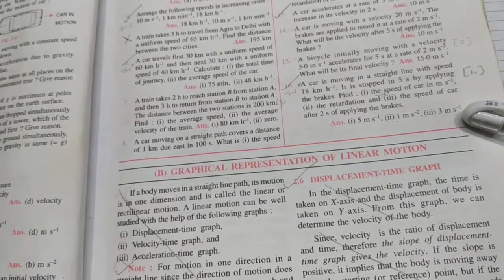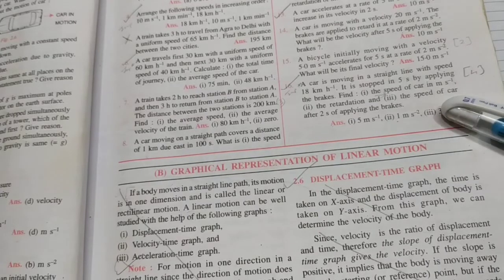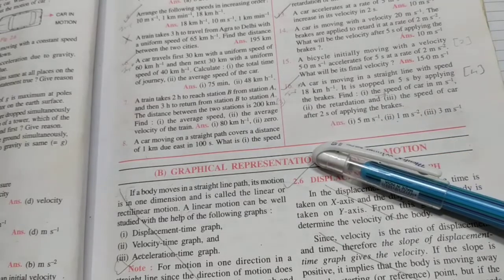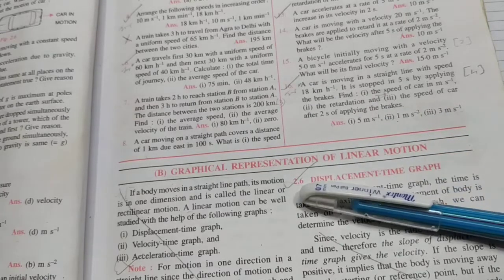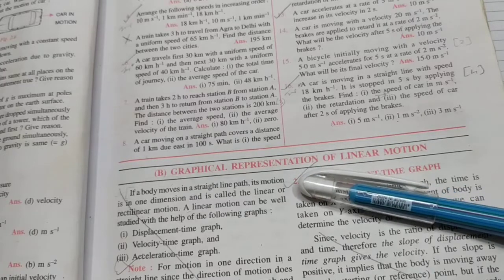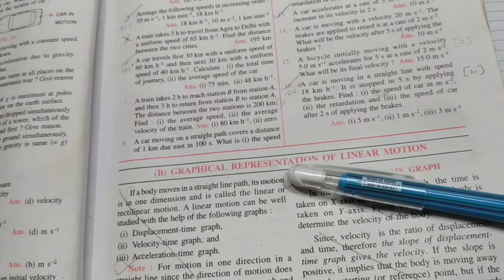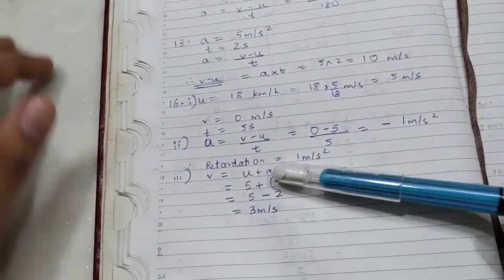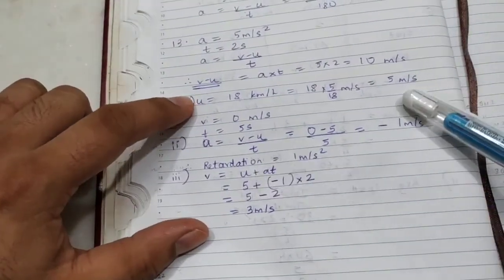Question 16 is IMP. A car is moving in a straight line where the speed is 18 kilometers per hour. So that's the initial velocity U. We'll have to convert that into meters per second. It is stopped. That means the final velocity V is equal to 0. Time is given as well. Roman number 1, find the speed of the car. So here we found the speed of the car, which is 5 meters per second.